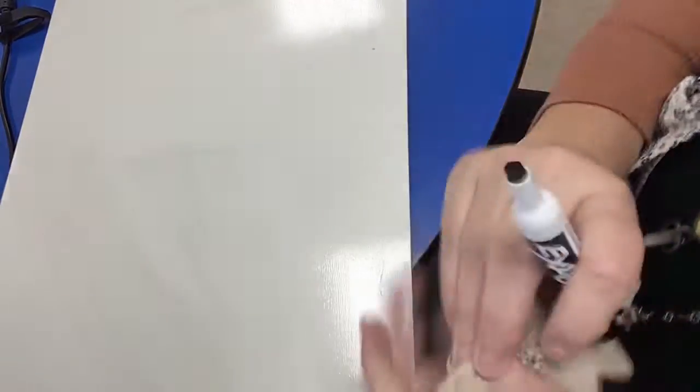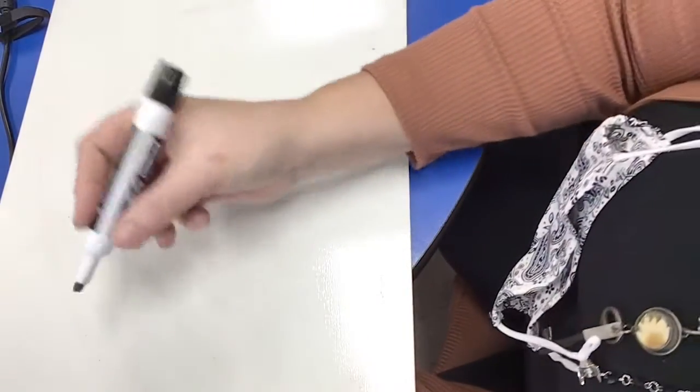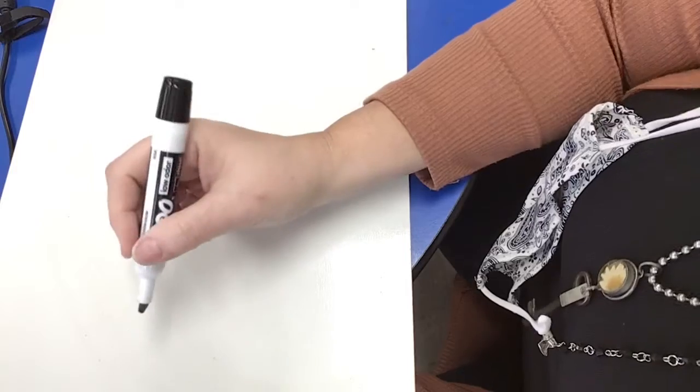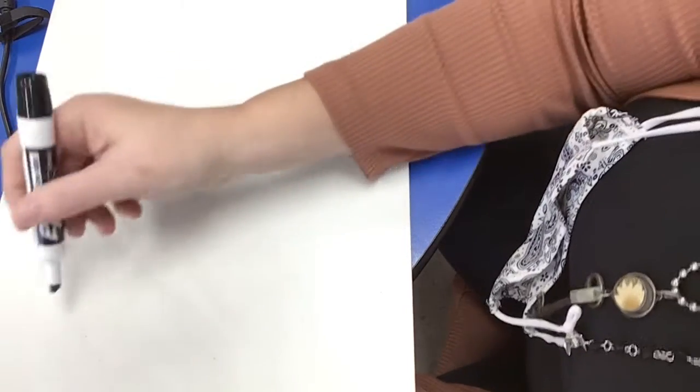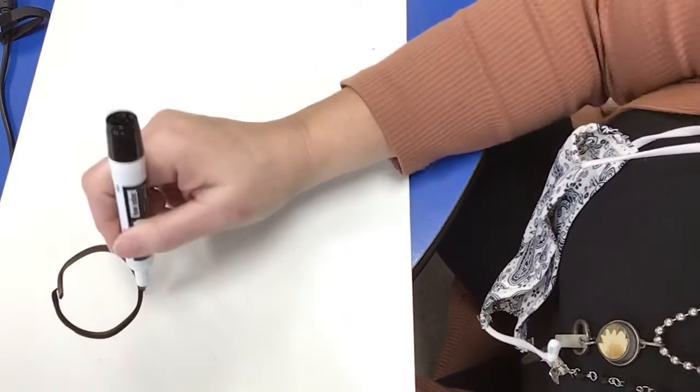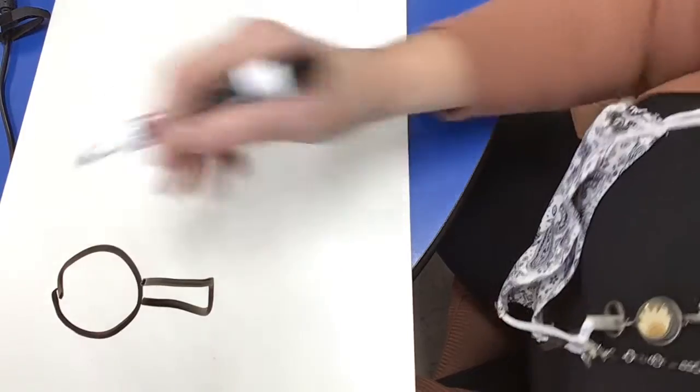We're just using basic shapes. So you can always stop the video and pause it to slow things down a little bit. Sometimes we talk about trees. We just talk about rectangles with a circle on top.